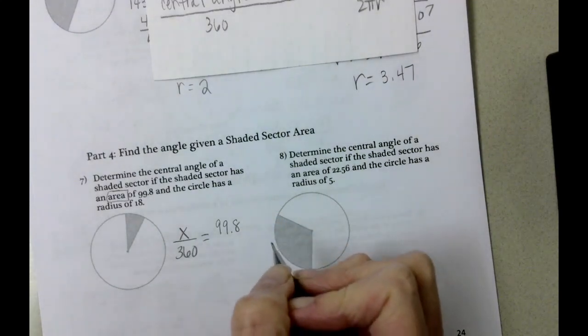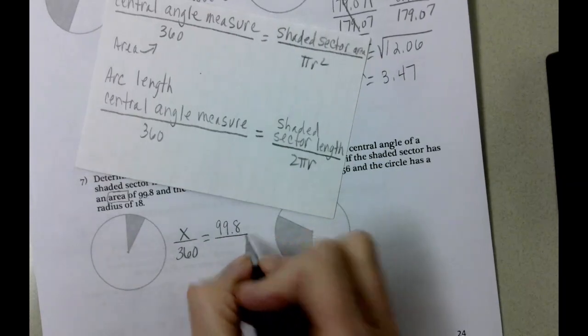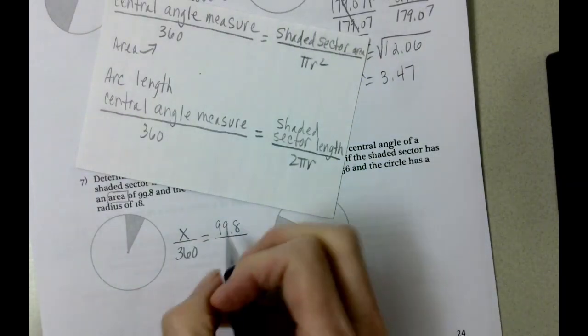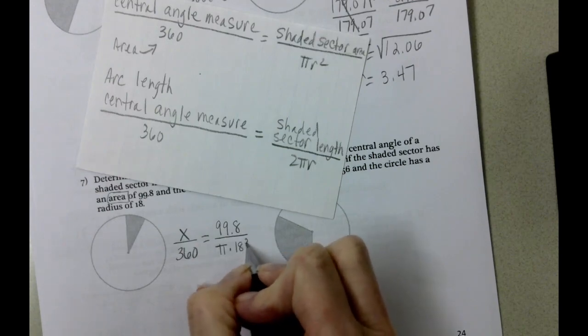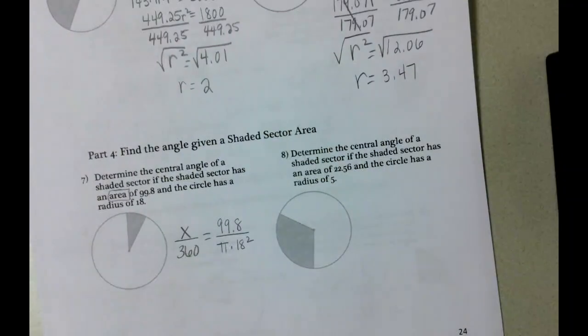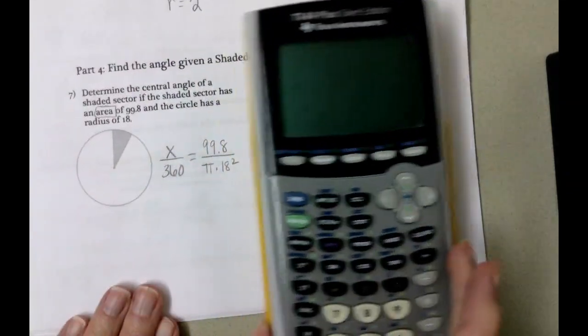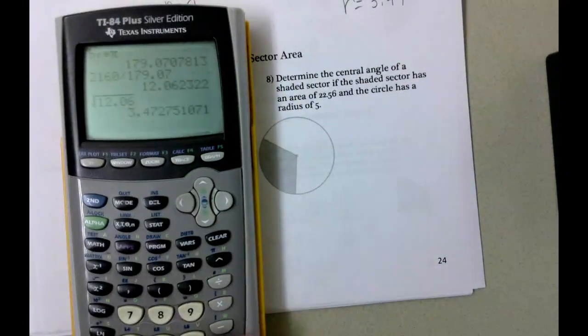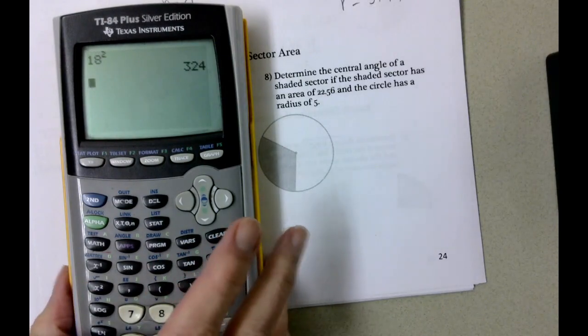99.8, and you can't see the formula very well, but the formula for the area of a circle is pi times radius squared. So there's that. And first of all, let's see what 18 squared is. Grab Desmos, grab your calculator. 18 squared is 324.